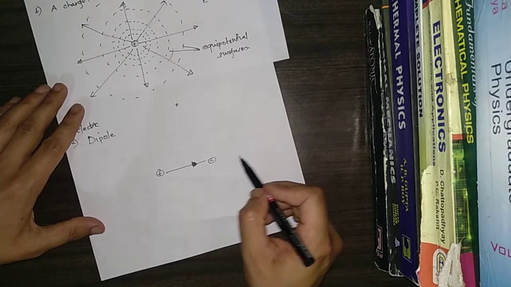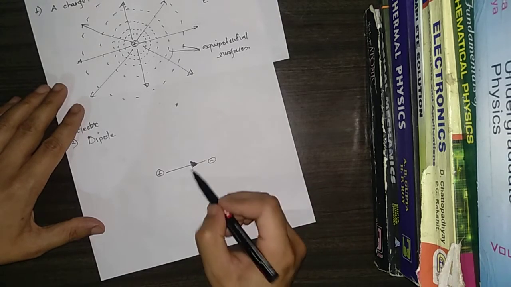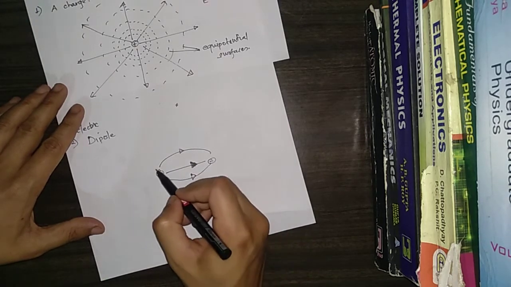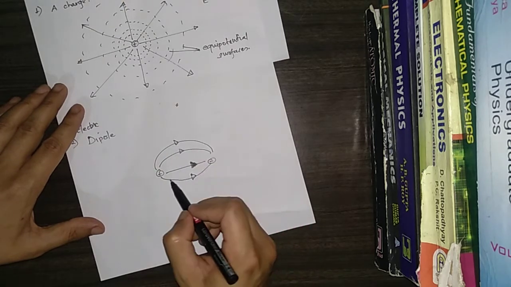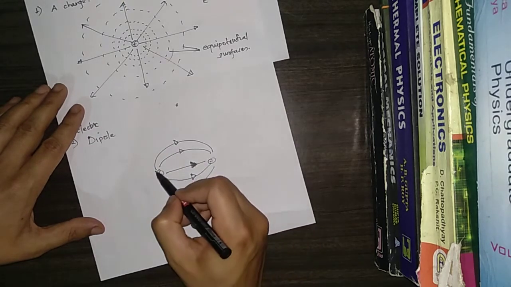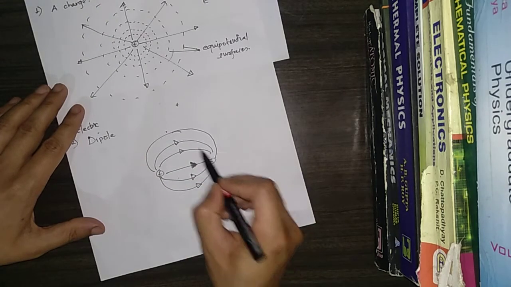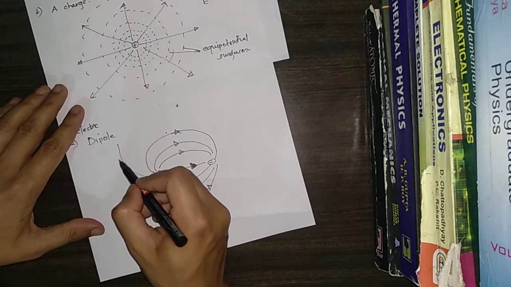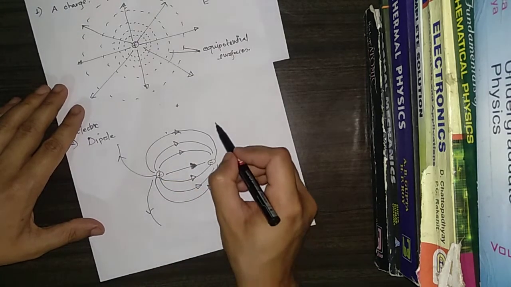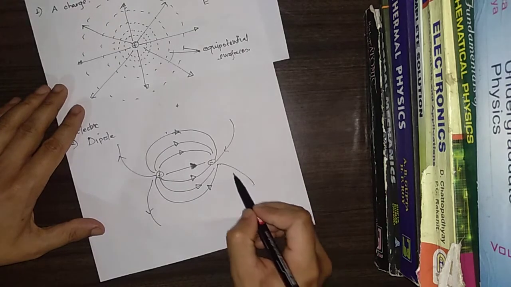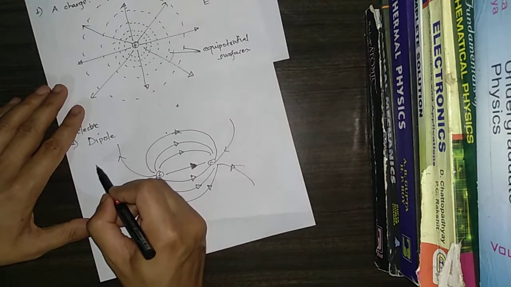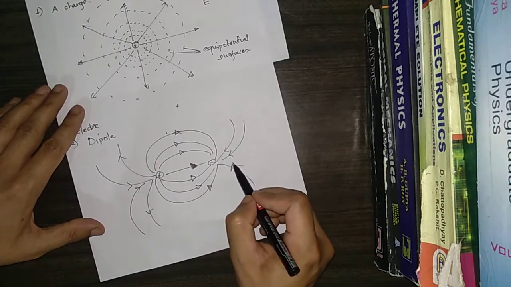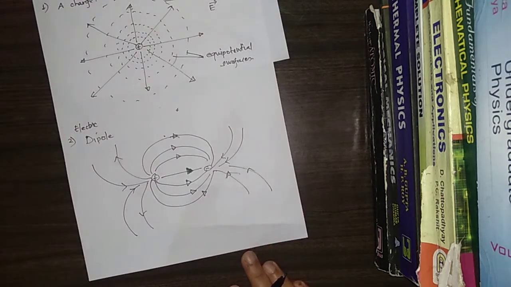So these are the electric field lines of a dipole.